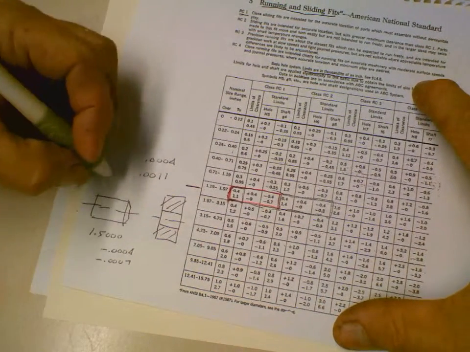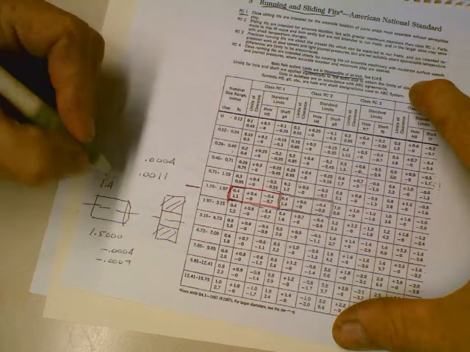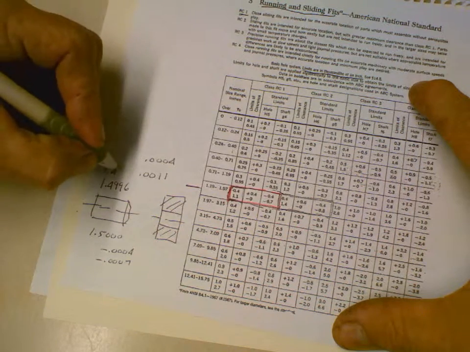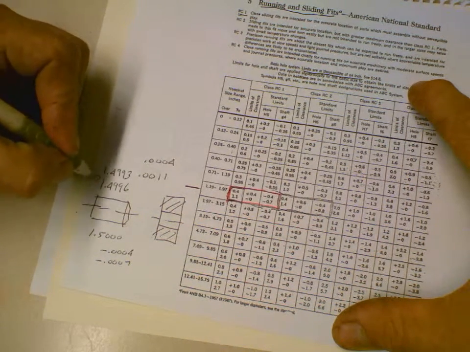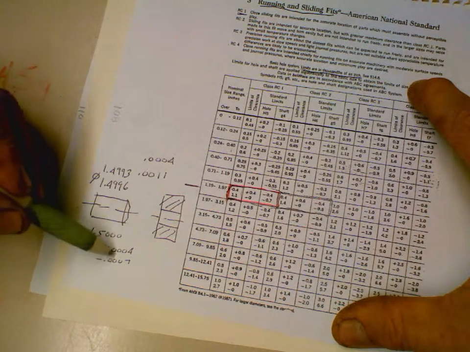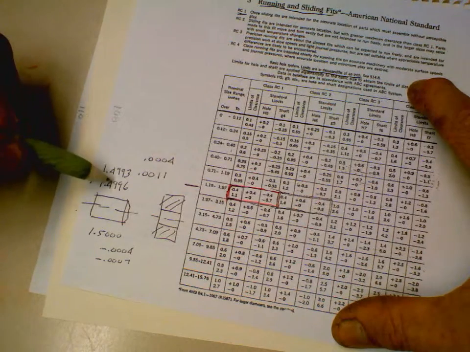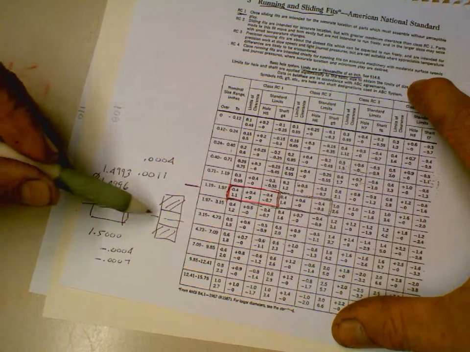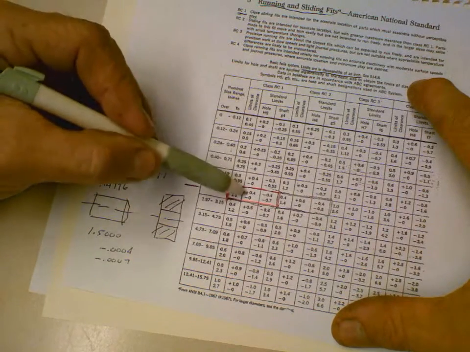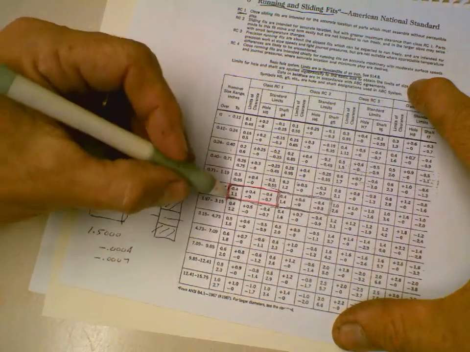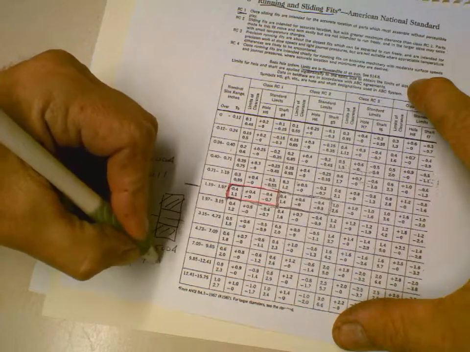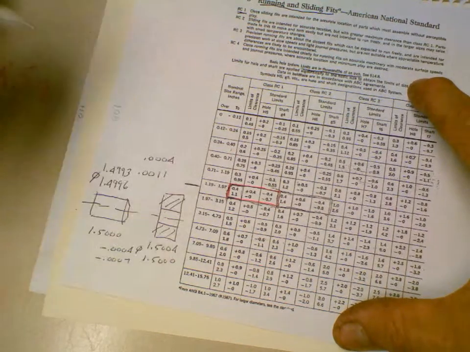So if I take 4 off of it, I get 1.4996 and 1.4993. That would be the diameter of the shaft. So if I subtract those two from the basic size, that would give me that size of a shaft. And if you look at the collar, basic size 1.5, they say just add 4/10 and subtract nothing. So it'd be 1.5004, 1.5000 would be the size of the collar.